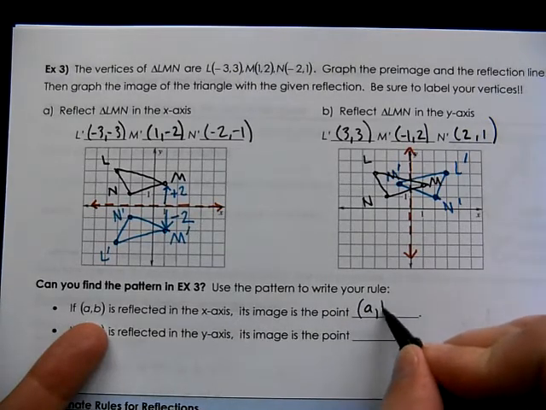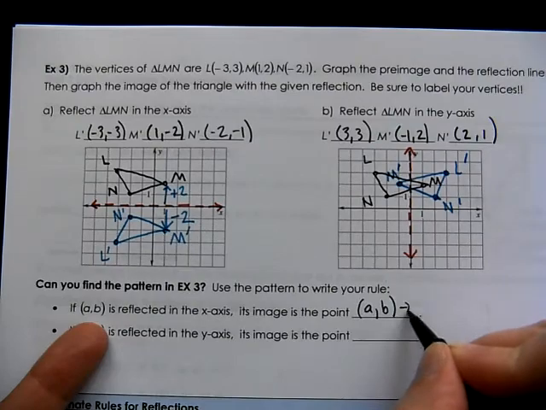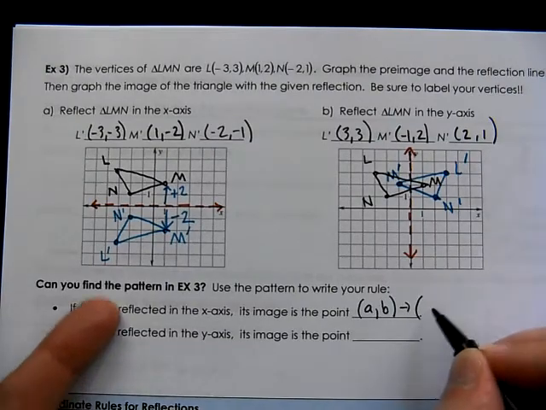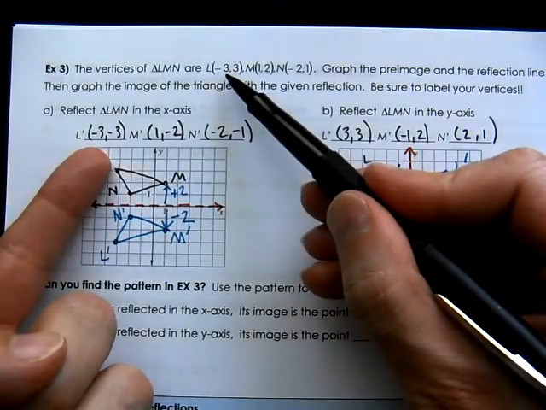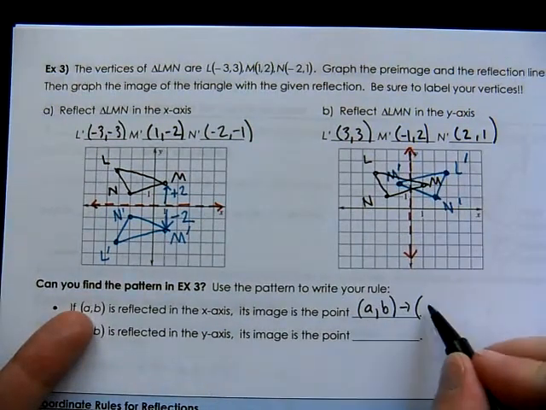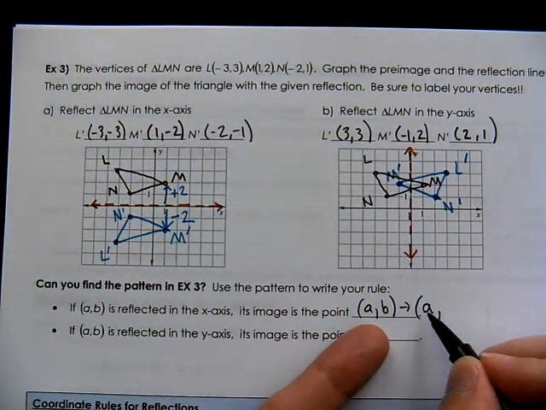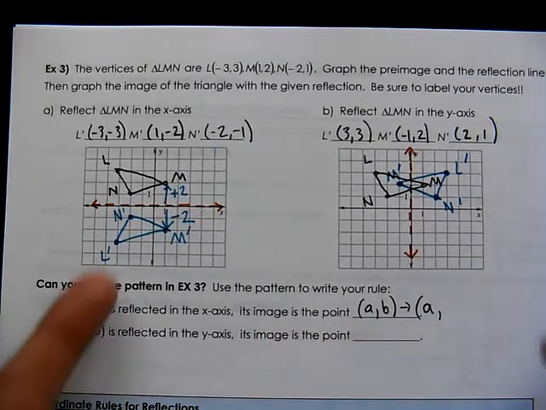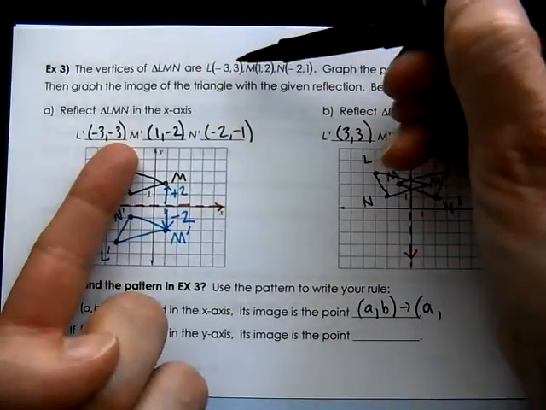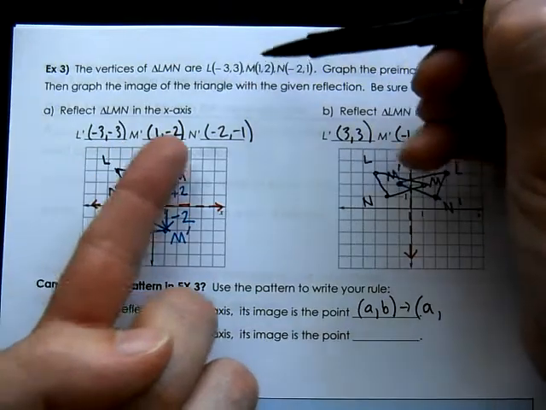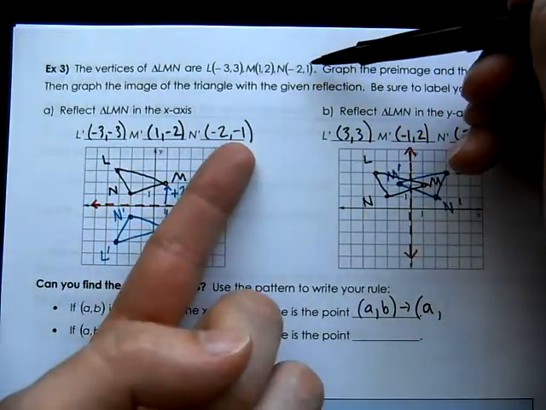Here's our original point at a comma b. How does it change? Well, we observed that the x-coordinate stays the same. So no change to the x-coordinate. Here we're calling it a. And the b represents the y-coordinate, and that's changing, and the only thing that changed was the sign.